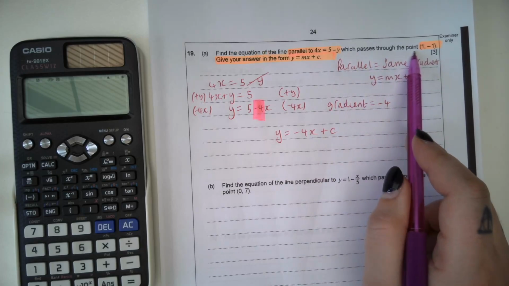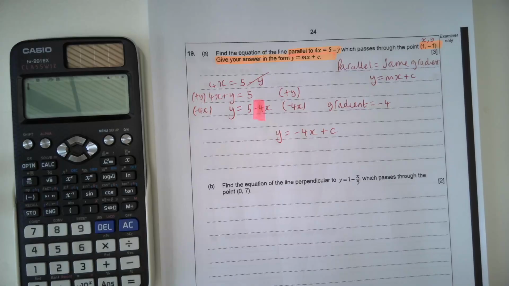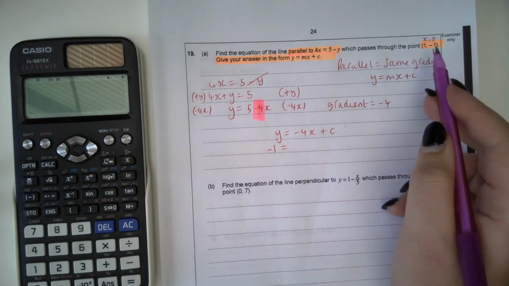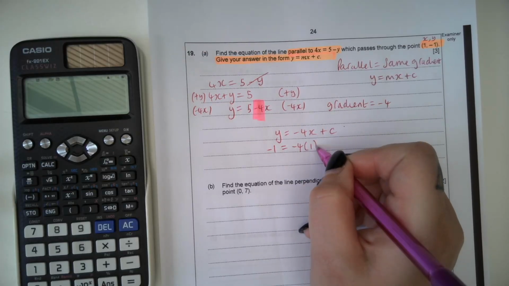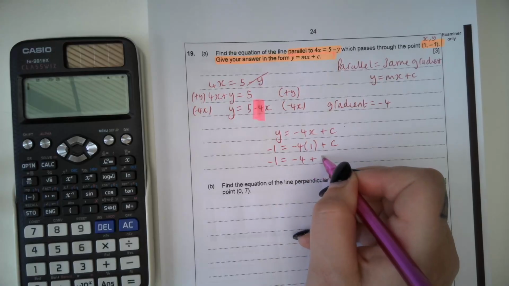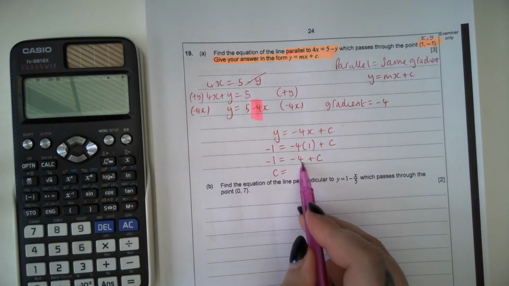But they do tell us that it passes through the point 1, minus 1. So we can substitute those x and y values in and solve for c. So y is negative 1, x is 1. So that's negative 4 multiplied by 1 plus c. So negative 1 equals negative 4 plus c. So c is equal to negative 1 plus 4.